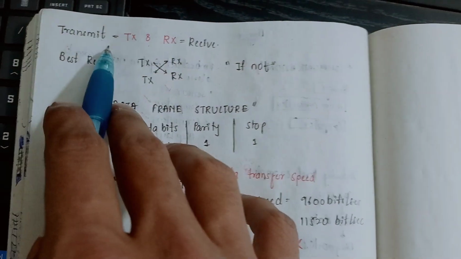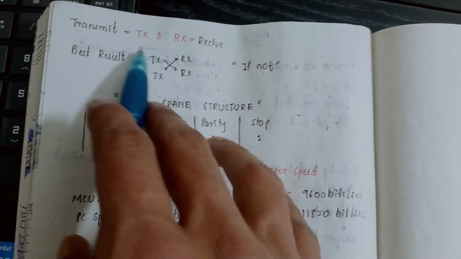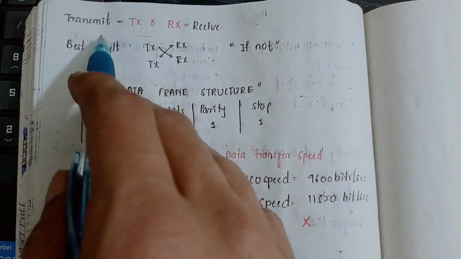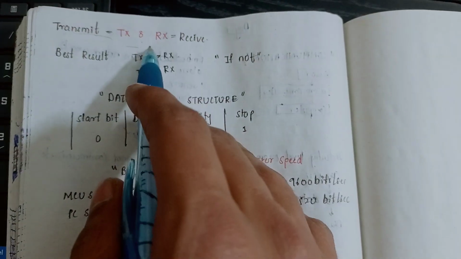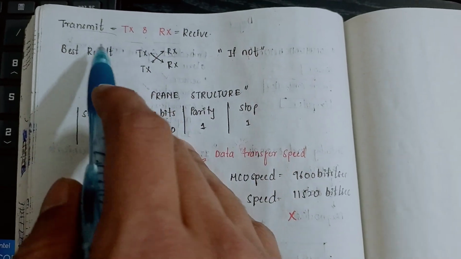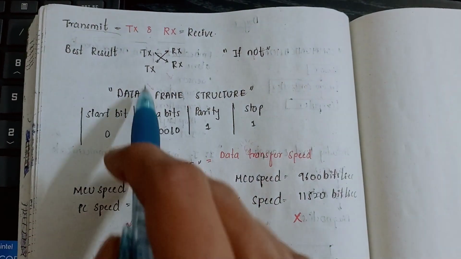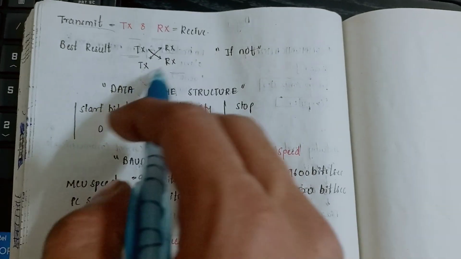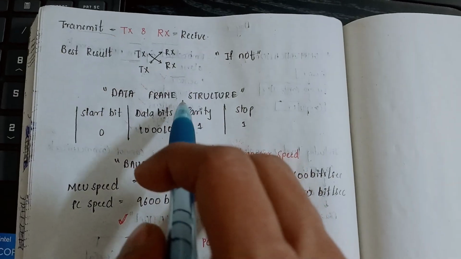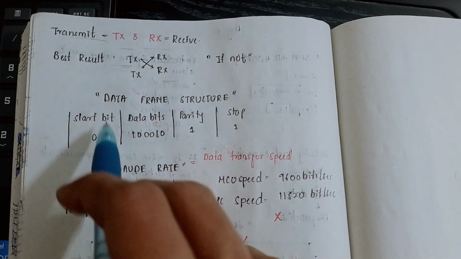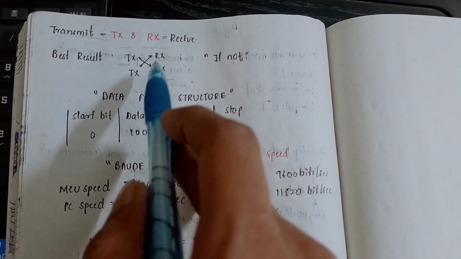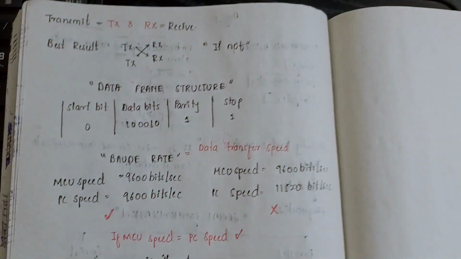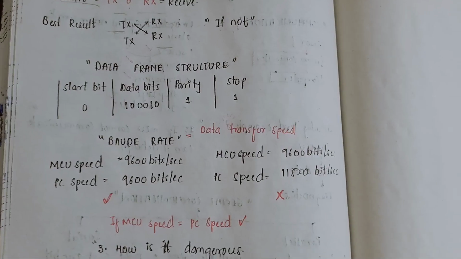The next topic is transmitter and receiver, where the Arduino board has pins named TX and RX. TX refers to transmit and RX to receive. For transmission of data, TX is connected to RX and RX to TX. If not, the data would not be exchanged. This is the ideal way of connecting for receiving and transmitting data.